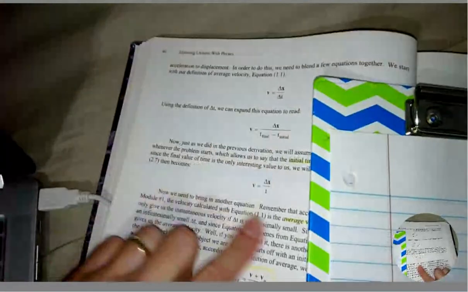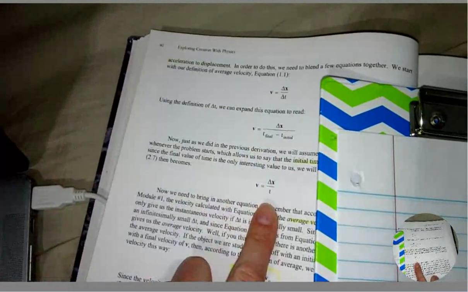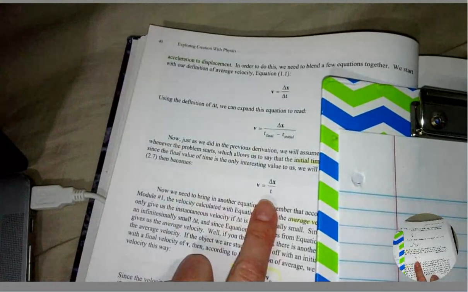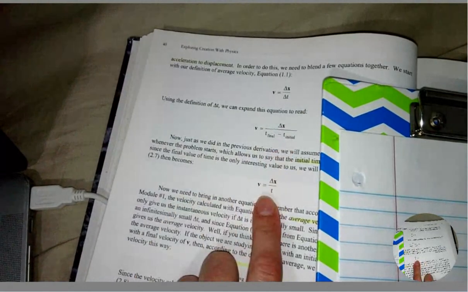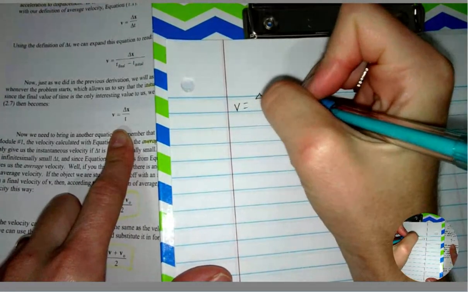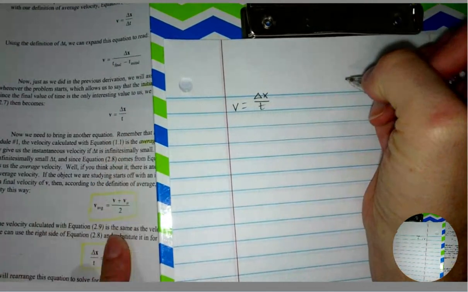So we're going to take this velocity equation and we are going to make it look like this. You can see that is not a far stretch of the imagination. I'm going to start here because I understand that t initial is 0 and it's gone away, leaving me with t final. So let's just start there. We have v is equal to displacement over time.